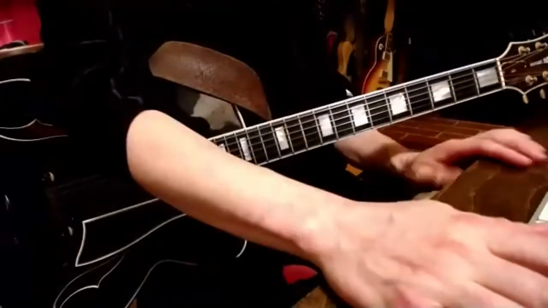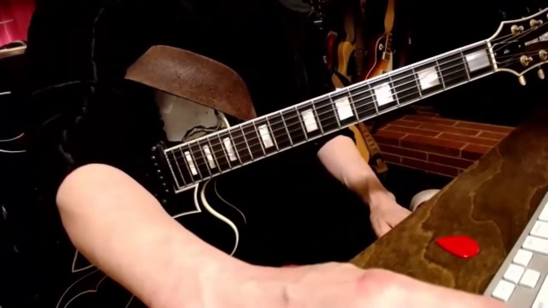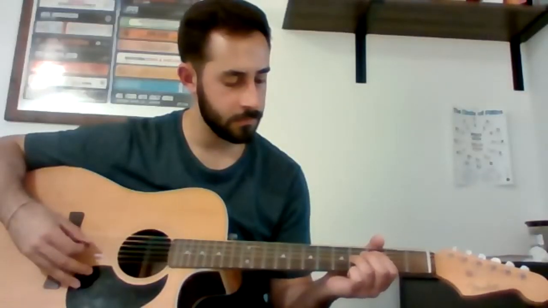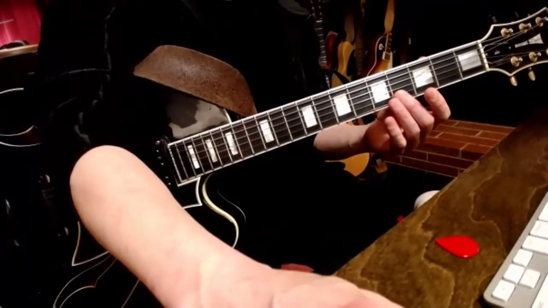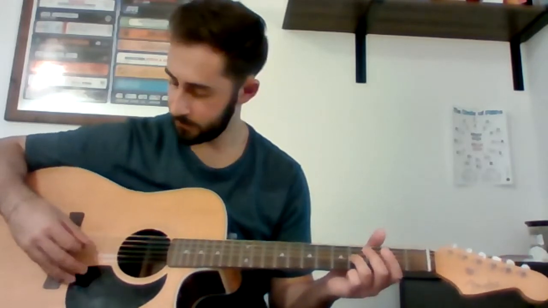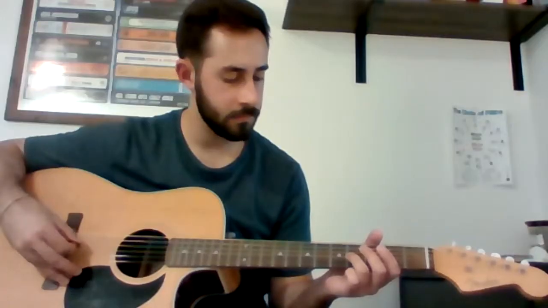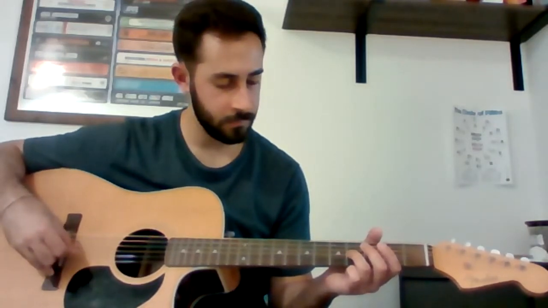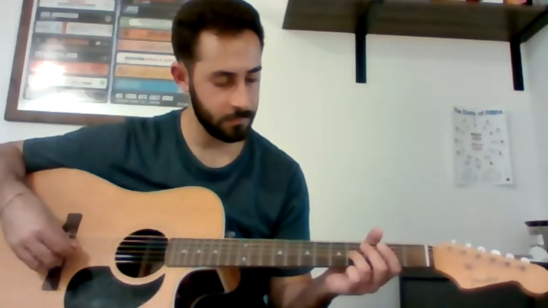Oh, there's the ghost. Lighter, lighter, lighter. And then you just got to make tiny little motions. Slightly back from the fret and then slightly towards it. That's good with the pick. I can't tell with the zoom.